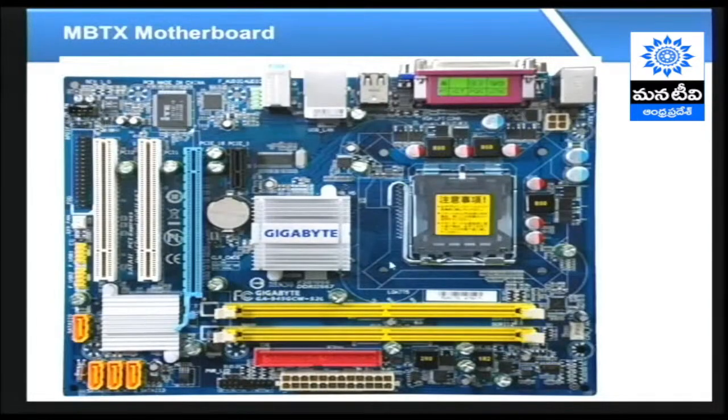On the motherboard, next component is CMOS battery. On the screen, everybody look at screen. You can see the CMOS battery location. That is a stainless steel battery. Right. Here, this is the location of CMOS, complementary metal oxide semiconductor device.